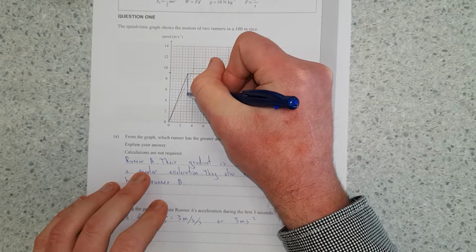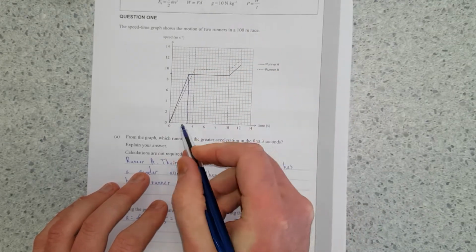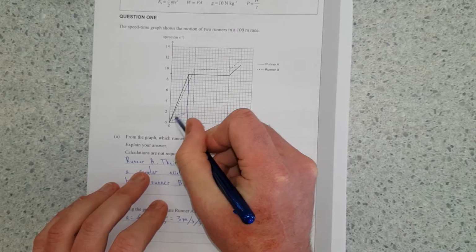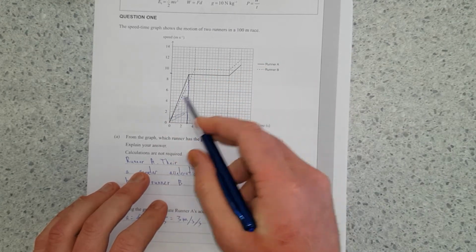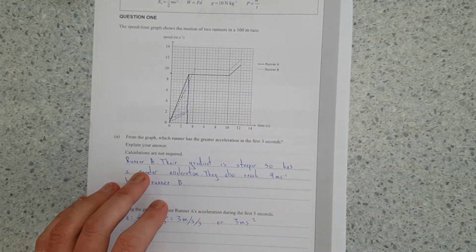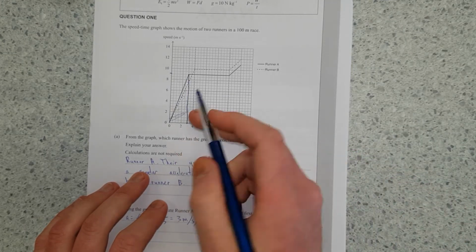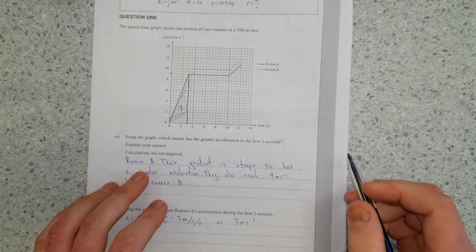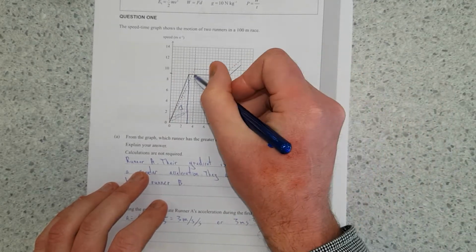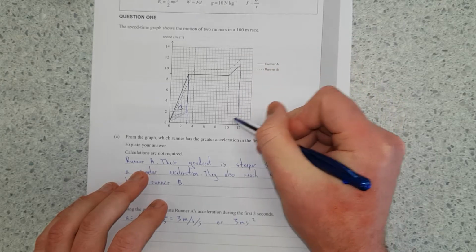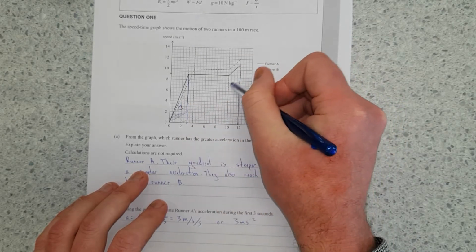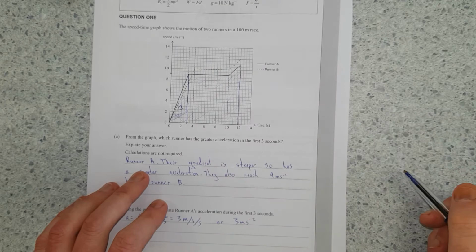Let's do some solid lines actually. That's a solid line. We're going to split this up into one shaded area. This is for runner A. I'll do it for runner B, but I'm not going to shade it in. That's shaded area 1. I hope you can see that. And now I'm going to shade in this area here. So it's actually everything under this graph. All of that is for runner A, that whole area.